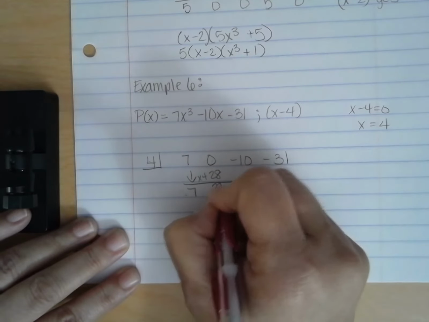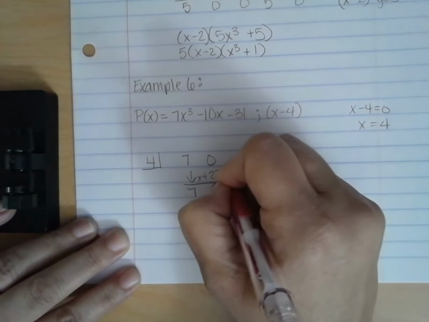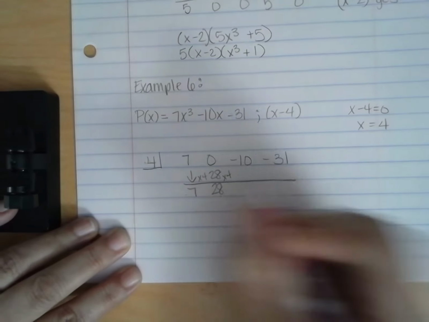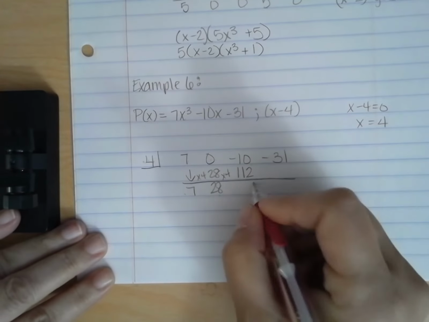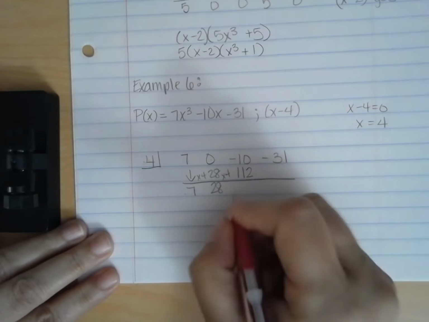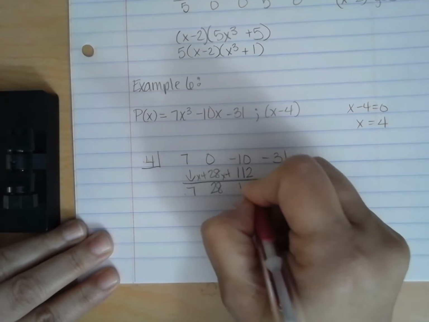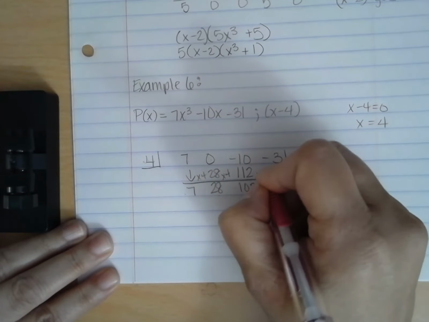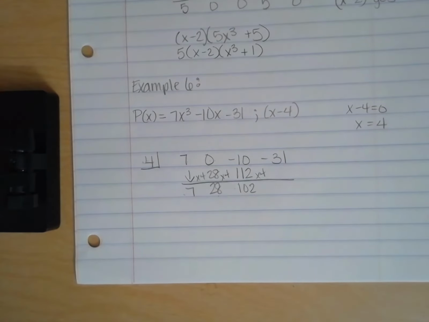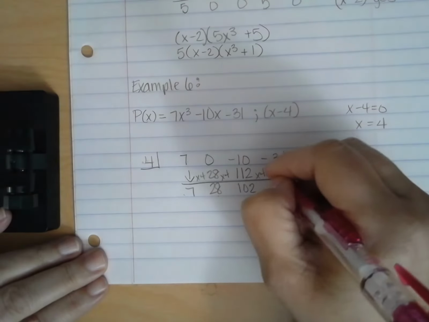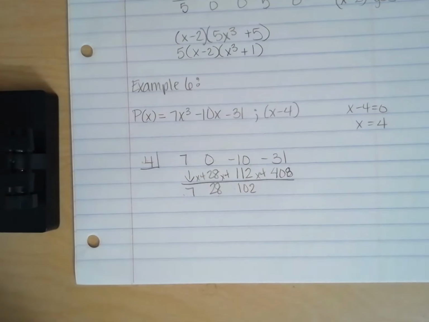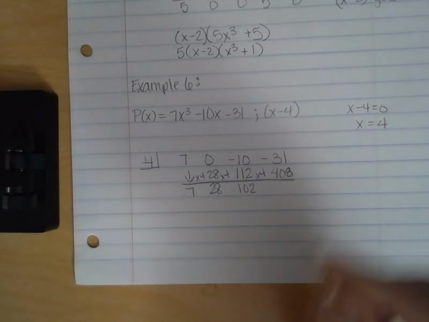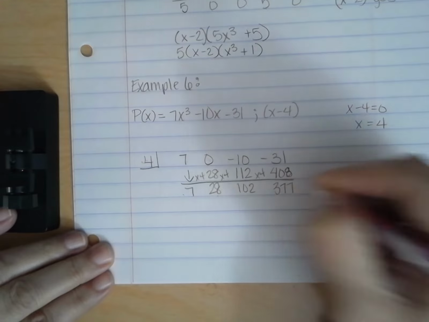28 added to 0 is 28 times 4. 4 times 28 is 112. Negative 10 plus 112 is 102 times 4. And you can probably already see that 4 times 102 is going to be way more than 31. And then we add in negative 31 and we get a remainder of 377.